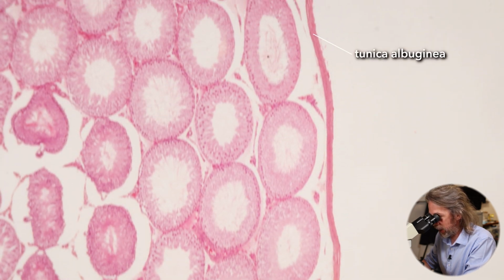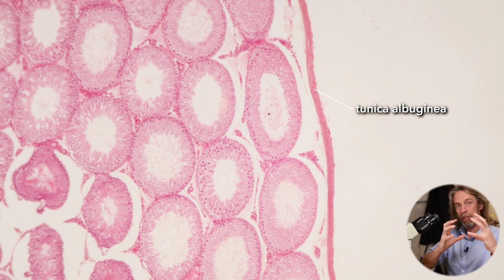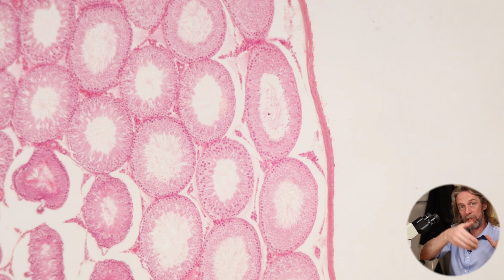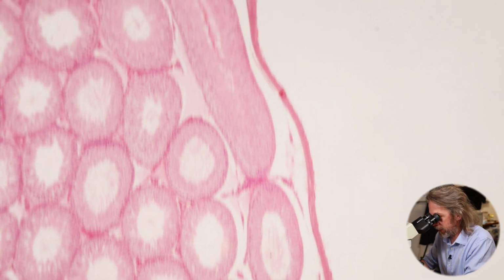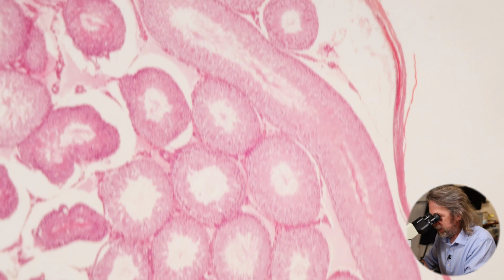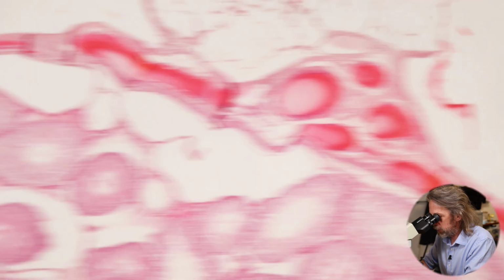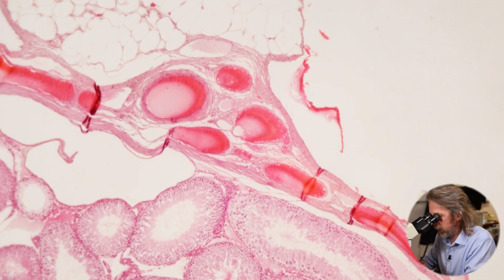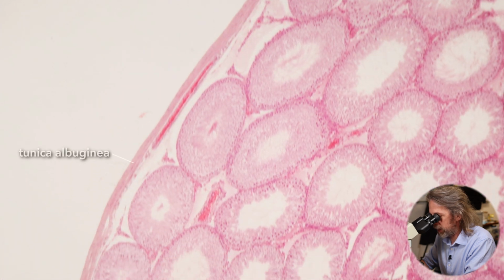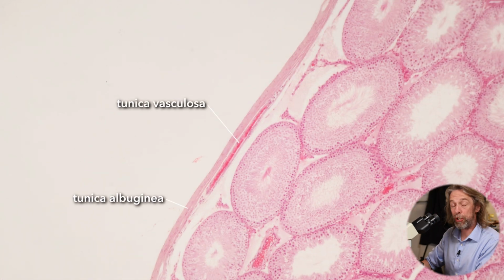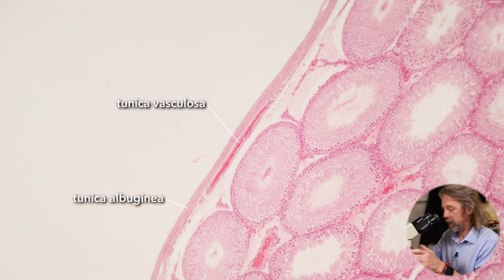That's the tunica albuginea, the connective tissue surrounding the testis that holds it all together and gives it support, and that connective tissue will go into the testis to give it support as septa, which will divide the testis up into lobules, but that's all by the by, really. And then, oh look, that's some fat up there, but deep to the tunica albuginea, there's a good example there, is the tunica vasculosa, the vascular layer. And I'm preempting myself a little bit.